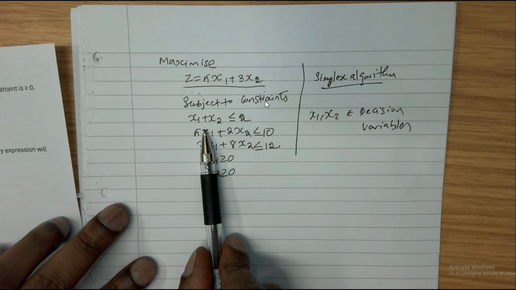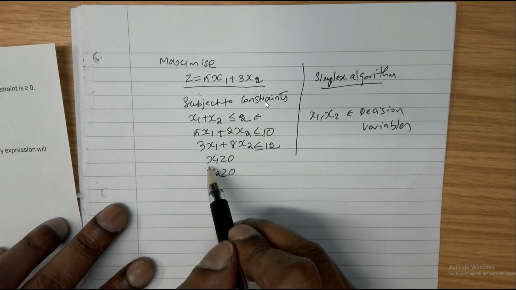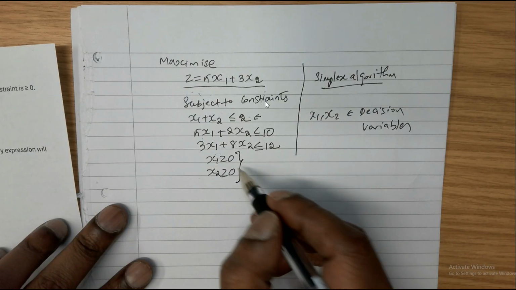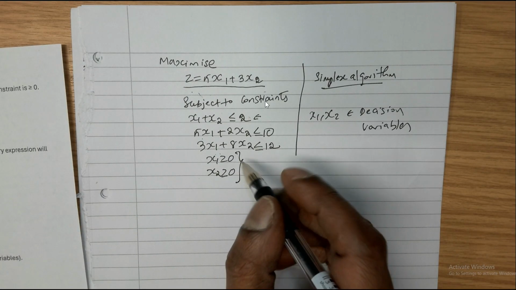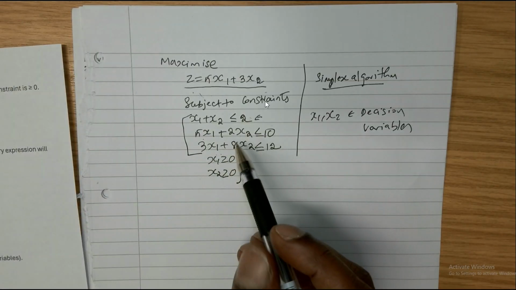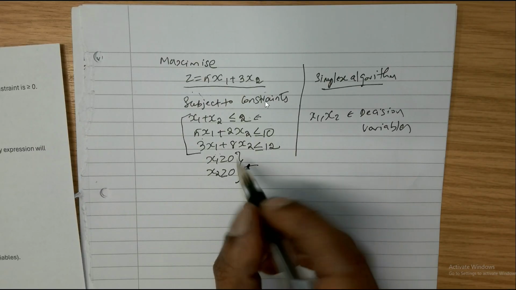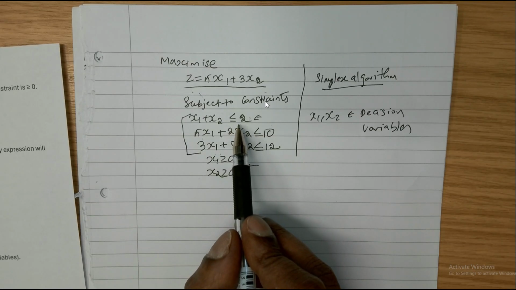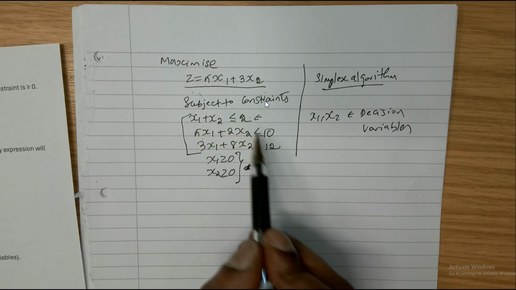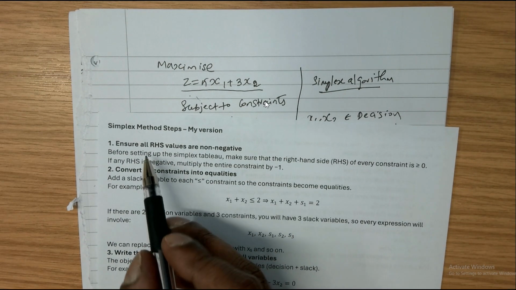So you have a set of constraints here. x1 plus x2, second constraint, third constraint. And then you also have some non-negativity constraint. So to implement the simplex algorithm, normally we ignore this non-negativity constraint. We will take only the linear inequalities, and then we have to make sure the right hand side is a positive quantity. So you see here is 2, you see here 10, you have something 12. So all are positive quantities. So this ticks the box.